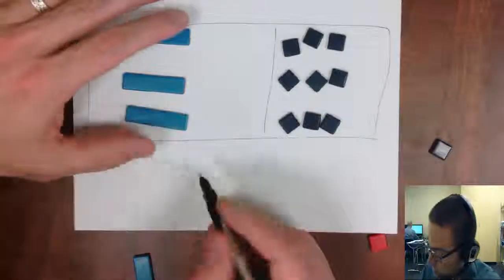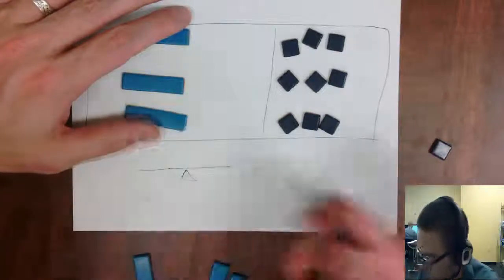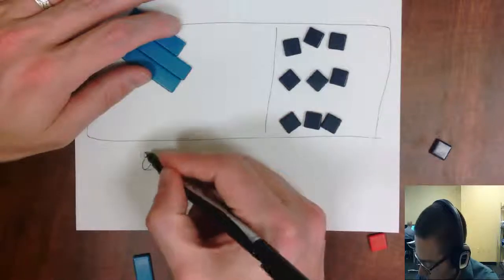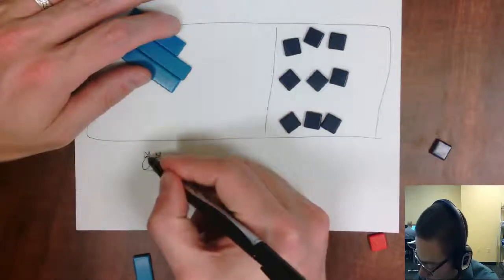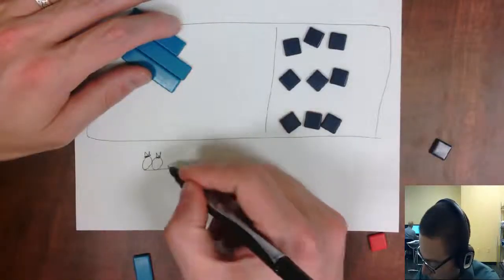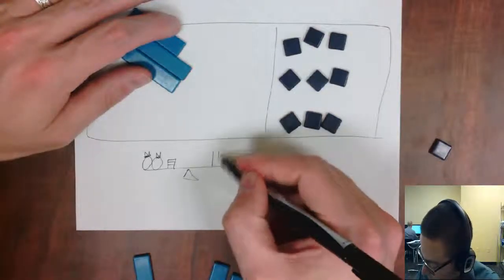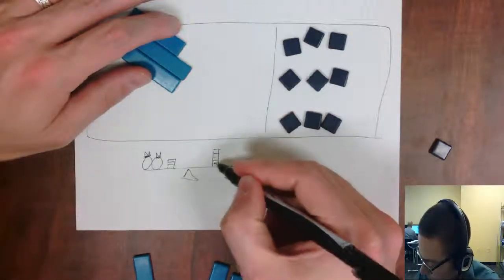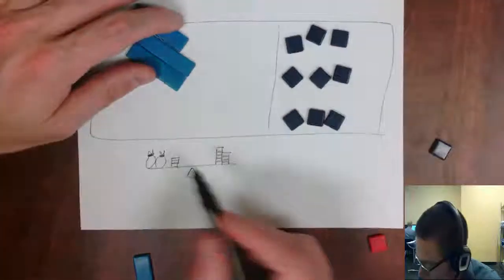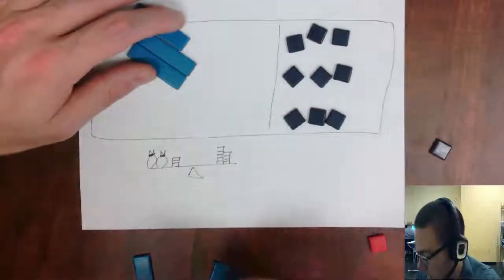And you could use it with balance scales. A lot of people like to do it this way. If you have 2 bags, and maybe 3 coins, and then over here you have 15 coins, and just pretend that's 15. Say it's balanced, so the weight of this is equal to the weight of that.